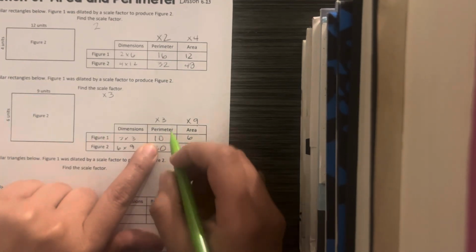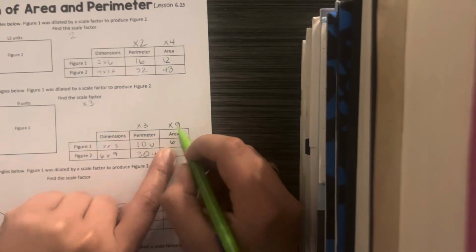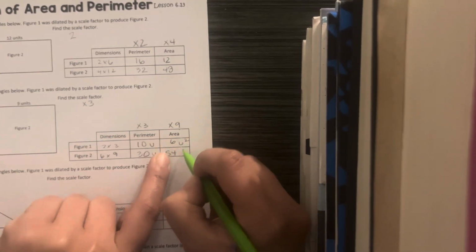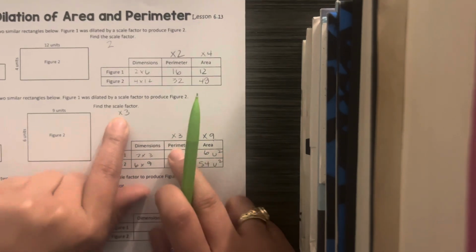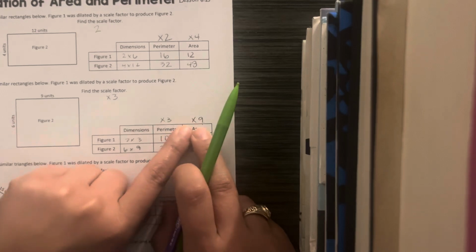Perimeter, if I asked you, 10 is the measurement, that would be 10 units. Versus if I asked you for the area, that would be 6 units squared or 54 units squared. Remember back in 6th and 7th grade, that's how you labeled the measurements. So if I ask you the difference between perimeter and area, perimeter here is just the same thing as the scale factor that it was originally.